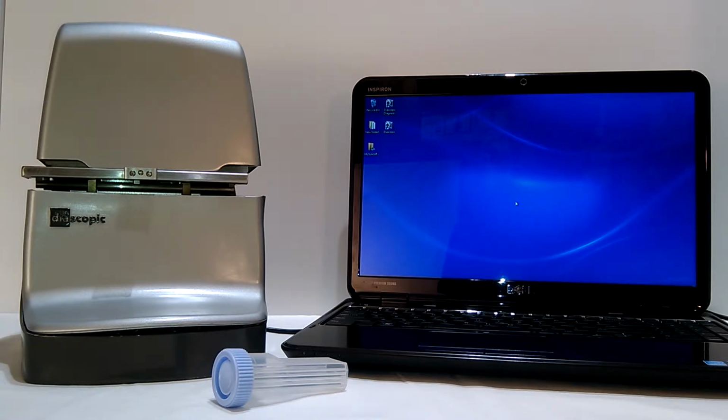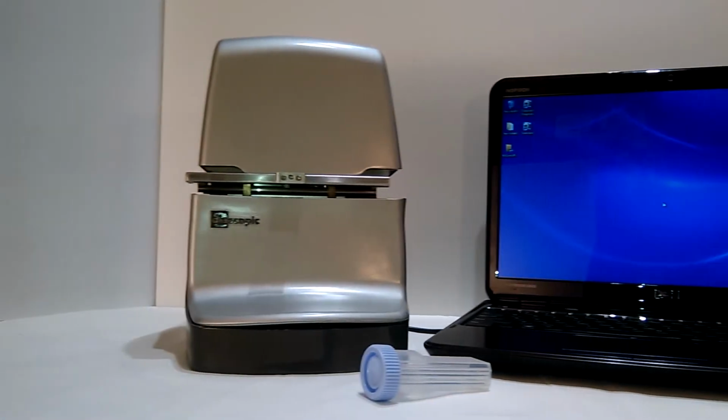This is a technology that we've been working on for about 4 years now, and the system is comprised of a piece of hardware that you see over there on the left and a piece of software that resides on a Windows-based laptop machine over on the right. Let's talk a little more about the hardware.